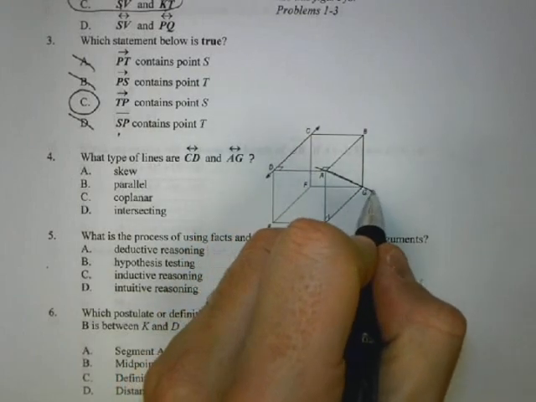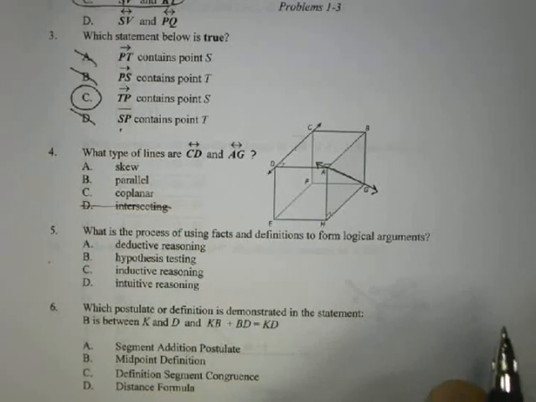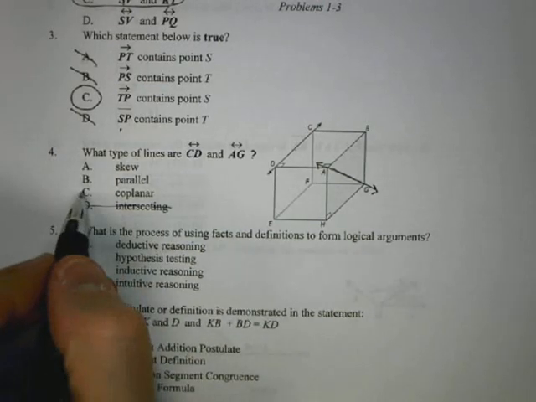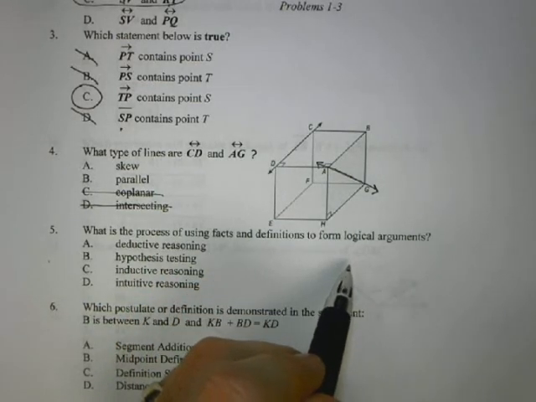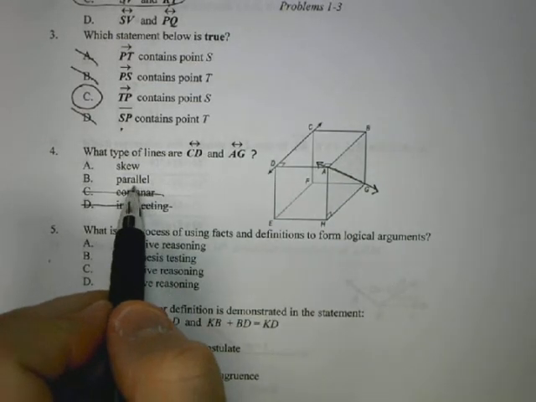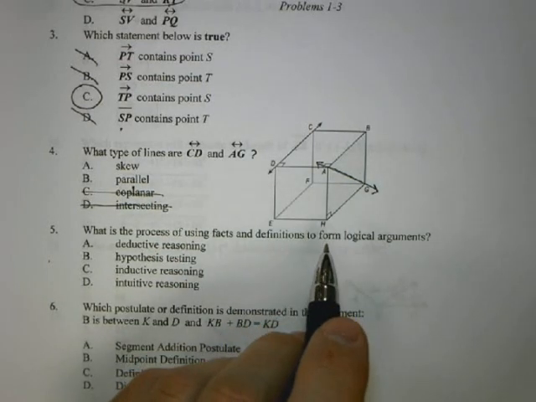Number 4, we need to identify what types of lines we have here. We're looking at CD and line AG. Things we know for sure: they don't intersect. There's no point they share. They're not on the same plane. They're really on separate walls of the box.